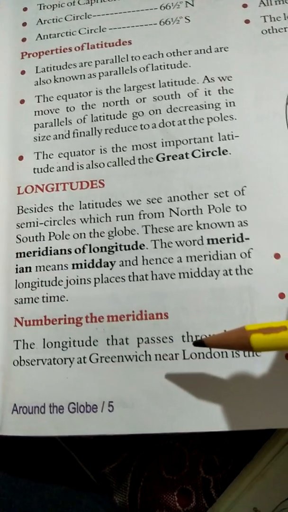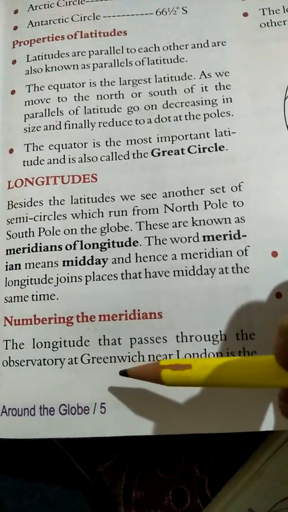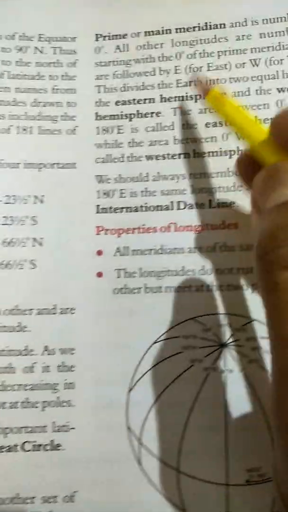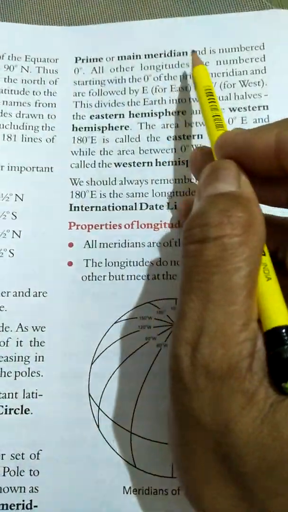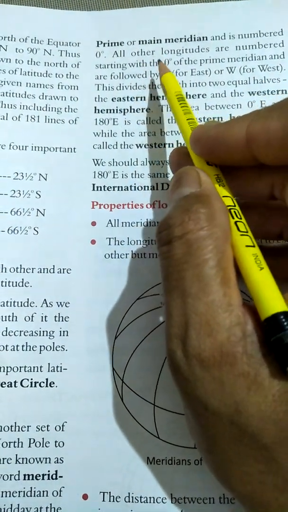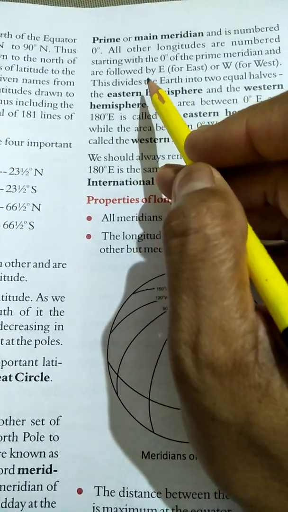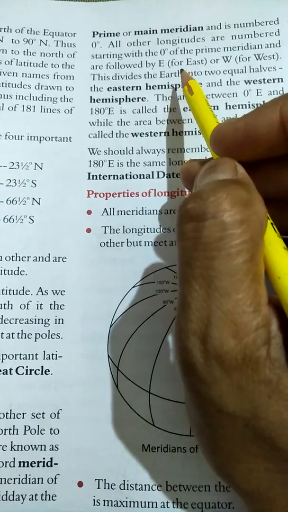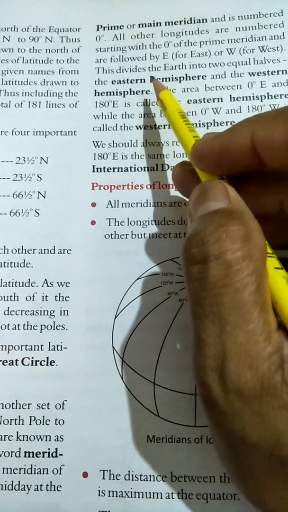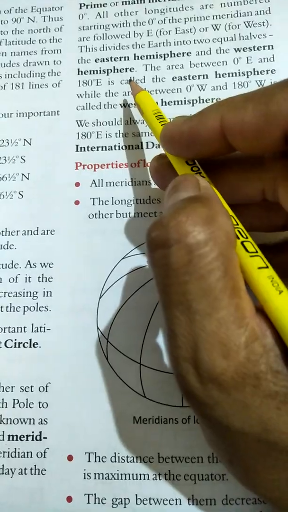How do we number the meridians? The longitude that passes through the observatory at Greenwich near London is the prime or main meridian and is numbered 0 degree. All other longitudes are numbered starting with the 0 of the prime meridian and are followed by E for east and W for west. And this divides the Earth into 2 equal halves, Eastern Hemisphere and Western Hemisphere.